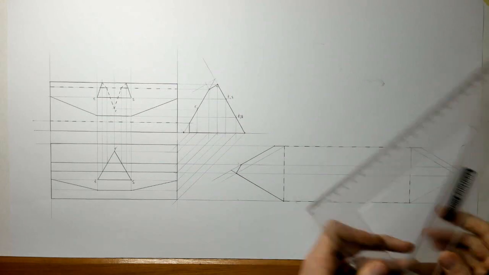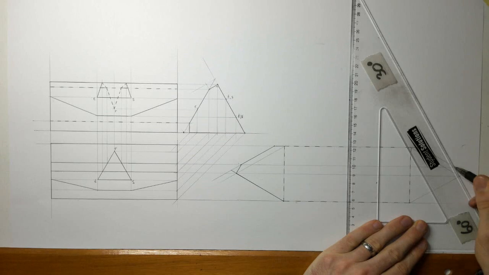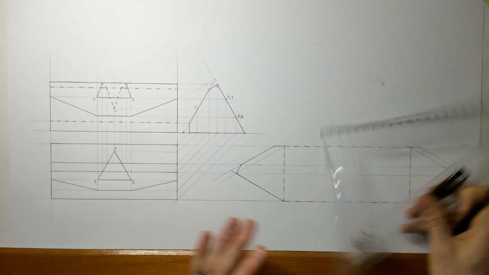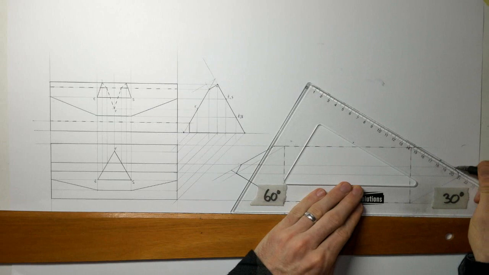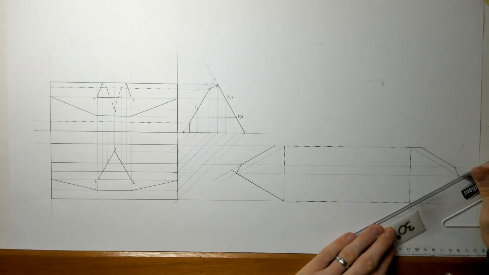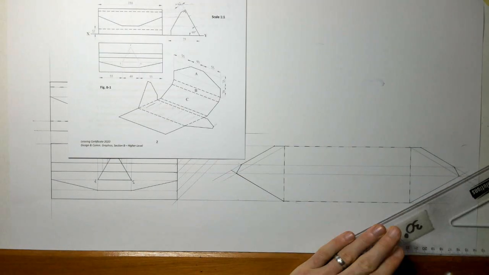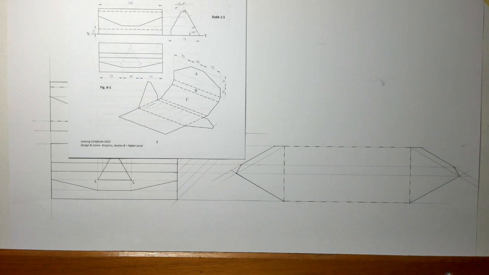So that's one side, and the opposite side. All the time as I'm doing this, I'm checking the solution that they've given to make sure it looks the same.